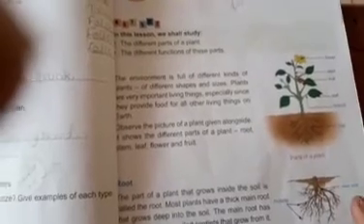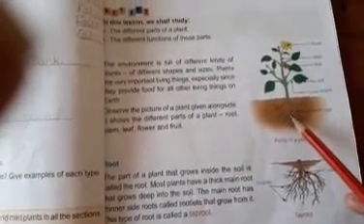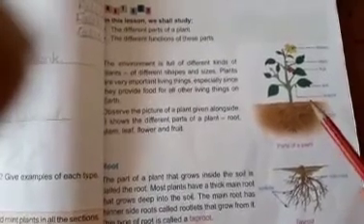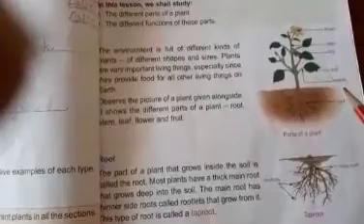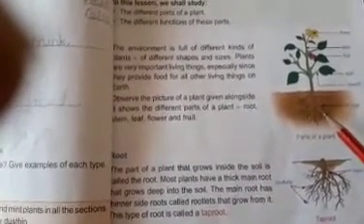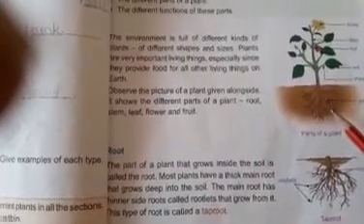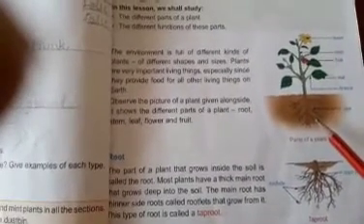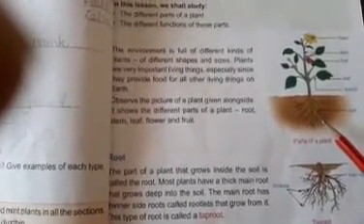Now, next see parts of a plant. In this lesson, we are going to revise the different parts of the plant and the functions of the plant.